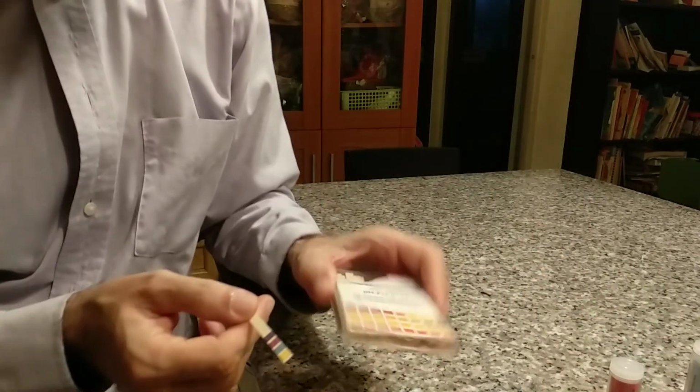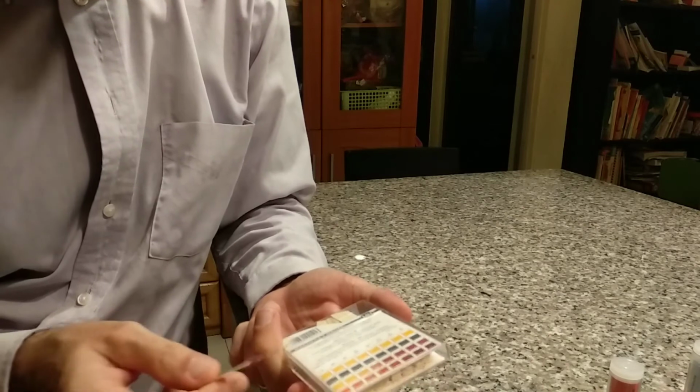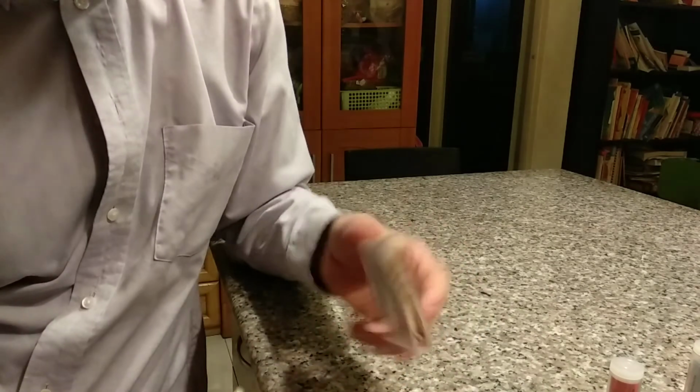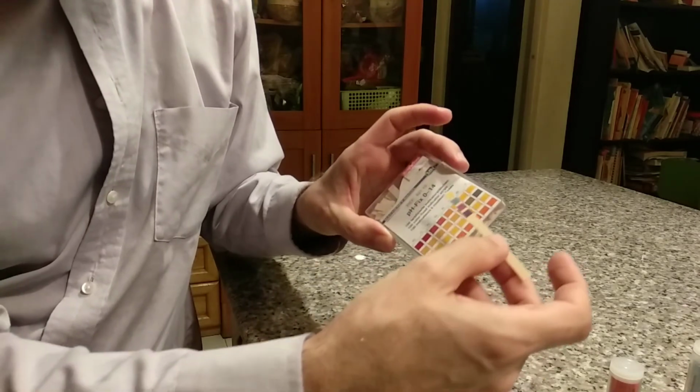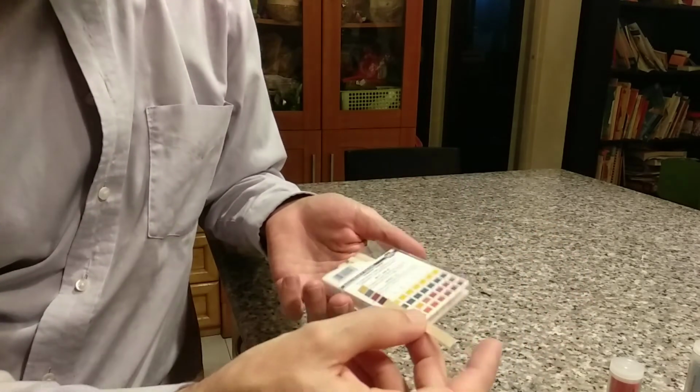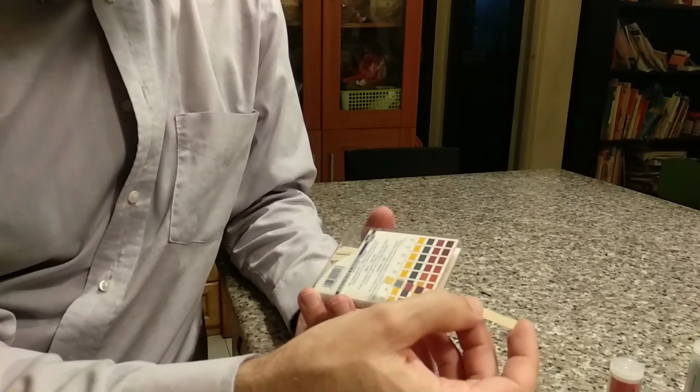Okay, so I look at this one and I say, I don't know which one this is. So this goes from 0, 1, 2, 3, 4, 5, 6, 7 on the front, and then from 7 all the way up to 14 on the back.